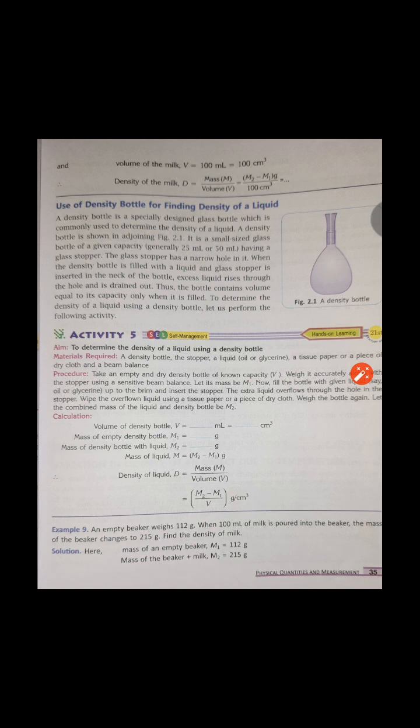Next, we will learn how to measure density using a density bottle. Figure 2.1, page number 35. A density bottle. Follow activity 5. First, a dry empty density bottle has to be taken and its weight measured in a beam balance.